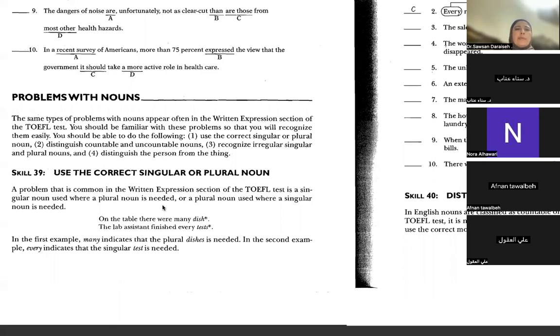Okay, so this is what we mean: one of the problems is that we will sometimes find a singular noun used where a plural noun is needed, or vice versa. Vice versa means the opposite, the other way around. So we need a plural noun here, but we don't have one. We have a singular one, so we have to change it, of course. Or a plural noun used where a singular noun is needed, like the opposite.